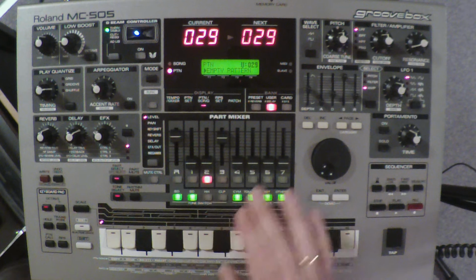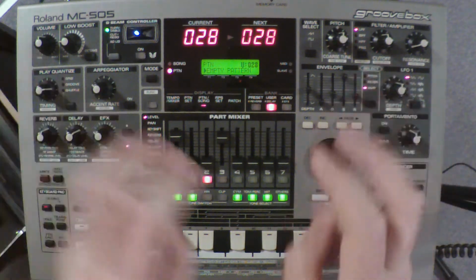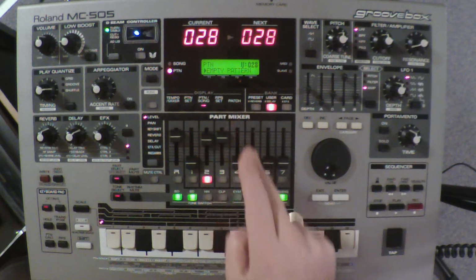All right, so I want to program a bass line now, and I want to program it in a way so that I have a note at the end of the pattern and it is cut off. I intentionally want to make this mistake. Well, mistake. It should not even be a problem, but it is in the 505. So yeah, that's what we have to call it, I guess.